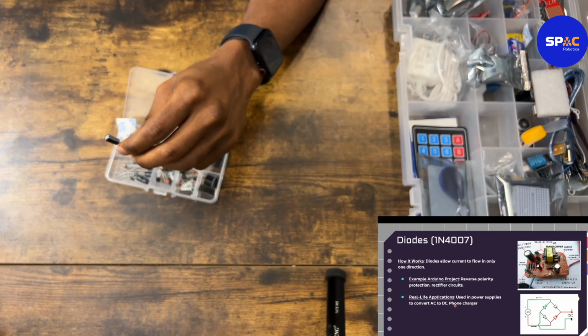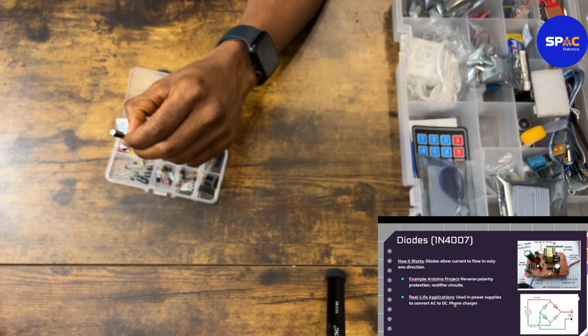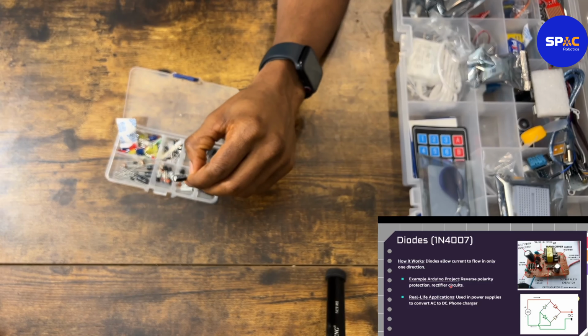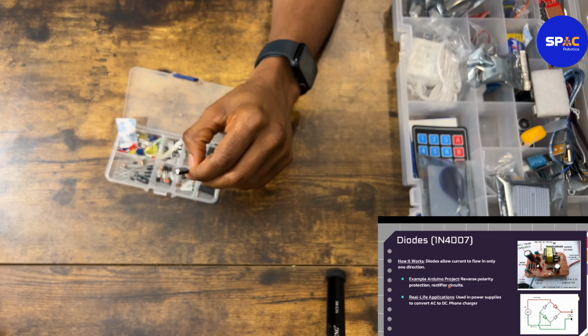So the next thing that we have is our diodes. Diodes allow current to flow in one direction. Examples of what we can use them for in our project: reverse polarity protection and rectifier circuits.